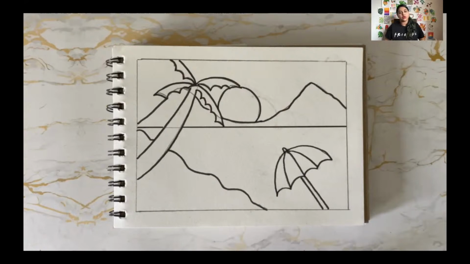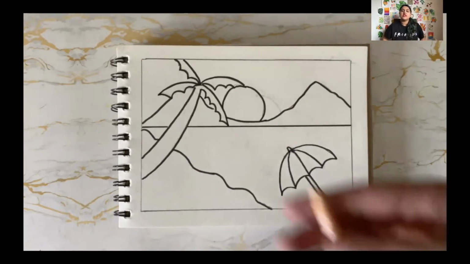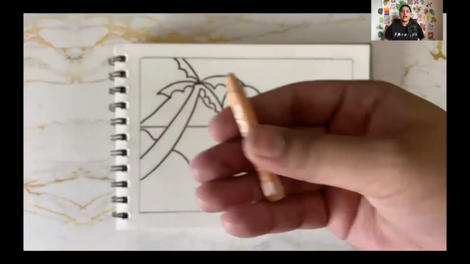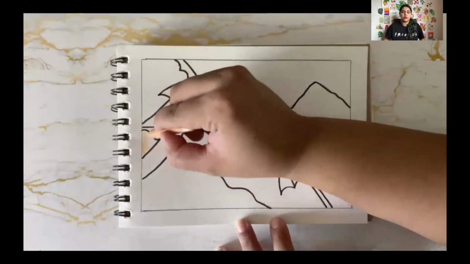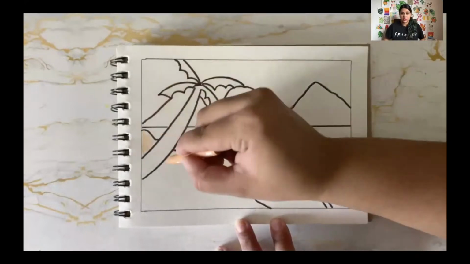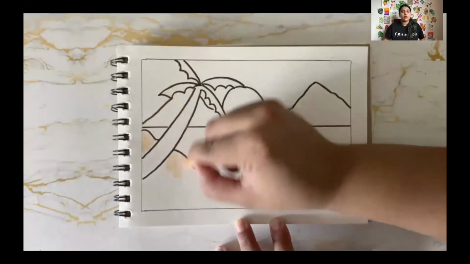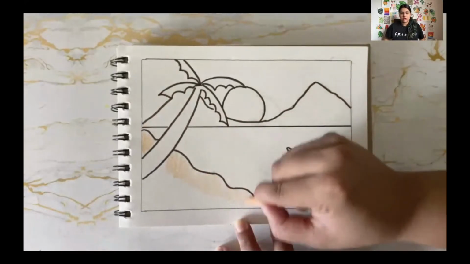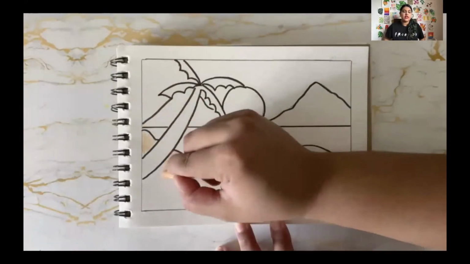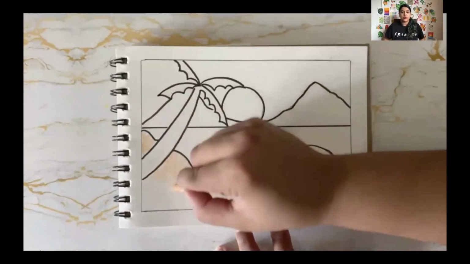Now we can go on to the part where we need to color. That's the next exciting part that we have going on, which is the coloring bit of it. So let's get started. The first thing that we're going to do is take a peach color or the sand color that we have, and I'm going to do half of that. I want to do the top half of it in this light peachish, sandish color, and the bottom part of it I'm going to do brown.